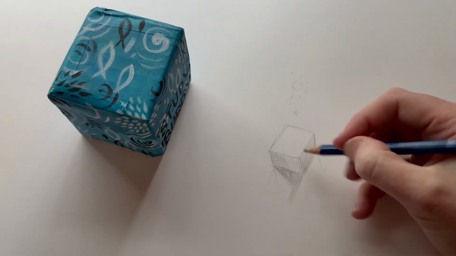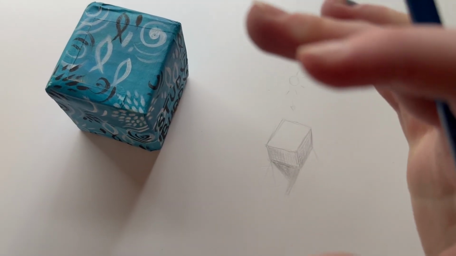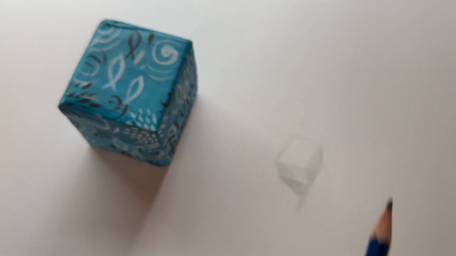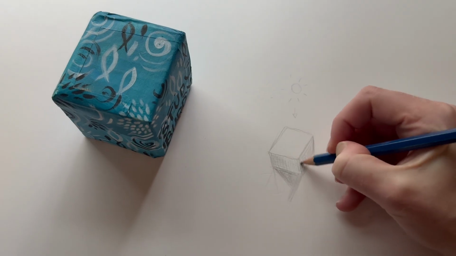And don't worry about the designs on your still life yet. We're just worrying about the general shape and shadow. This is how we break down complex subject matter into shapes and value.